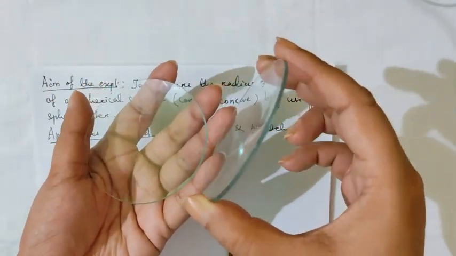So divided by 100, what are we getting? 0.001 centimeter. So this is my least count. So we have calculated the least count, meaning we know the least distance that can be measured by this spherometer. Now the question arises how to take the measurement. So let's proceed and take the measurement by using this spherometer.